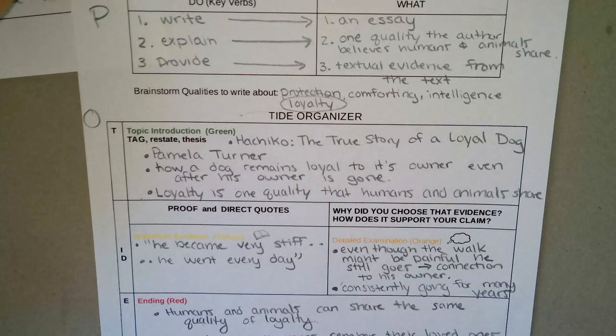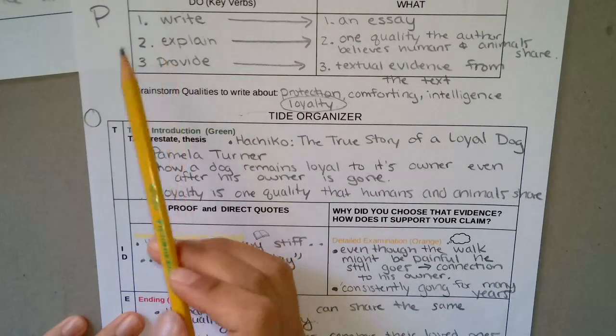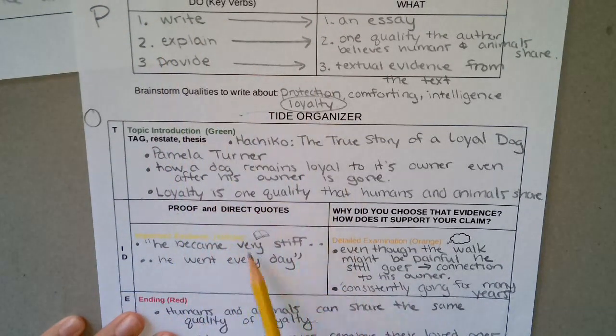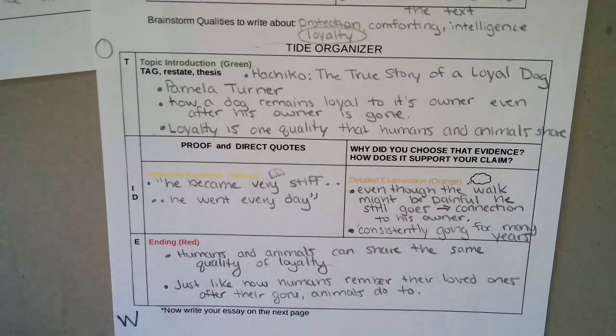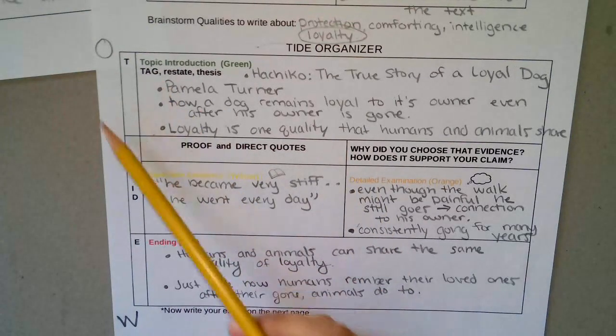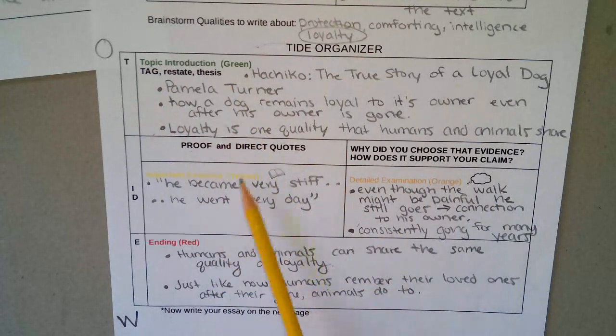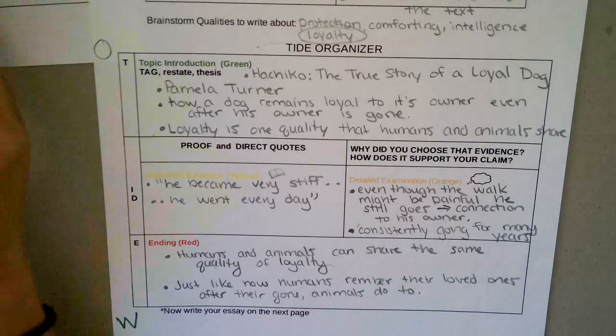All right, so you're going to have to pause this video because you're going to have to go back and fill this in on yours. The Tide organizer, you're going to take all of the ideas that I have here and you're actually going to write it. So once you're done, you'll have 3 paragraphs. You'll have a topic introduction, you'll have the important evidence and the detailed examination in 1 paragraph, and you'll have an ending paragraph.